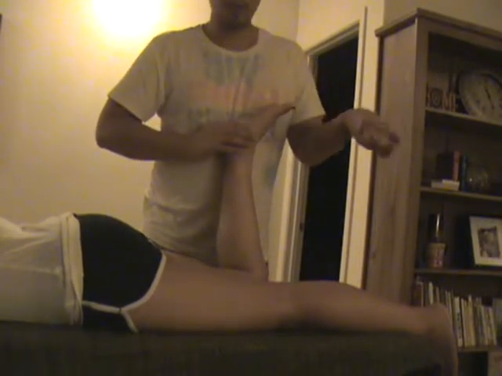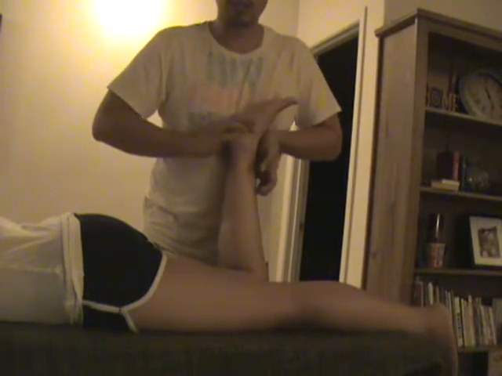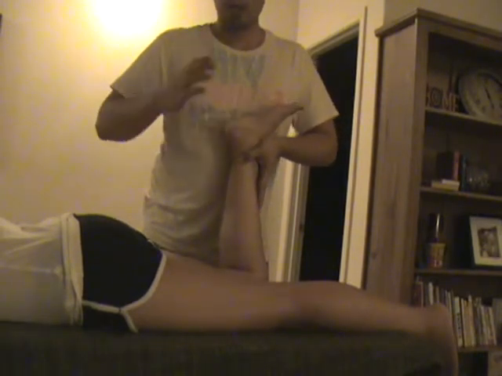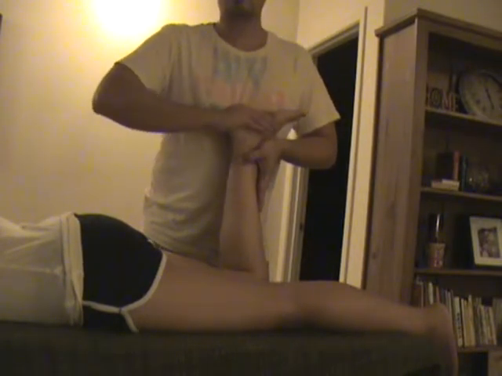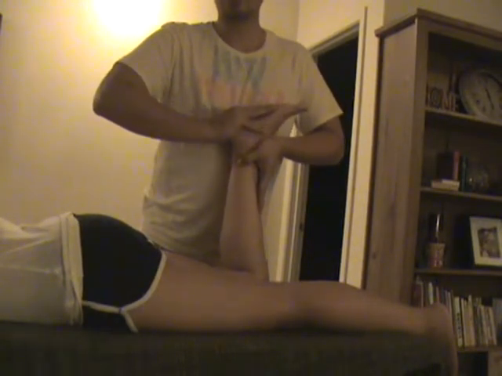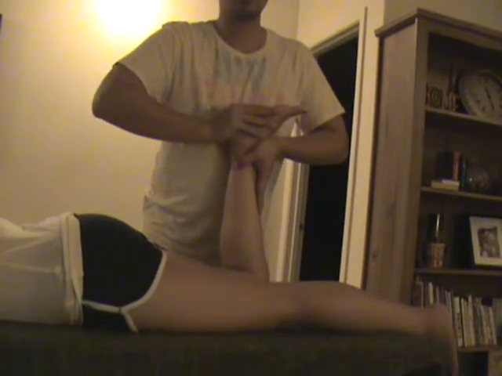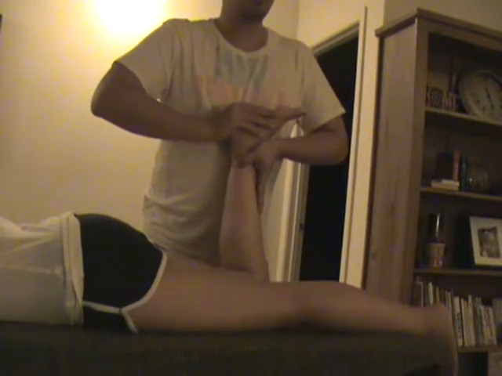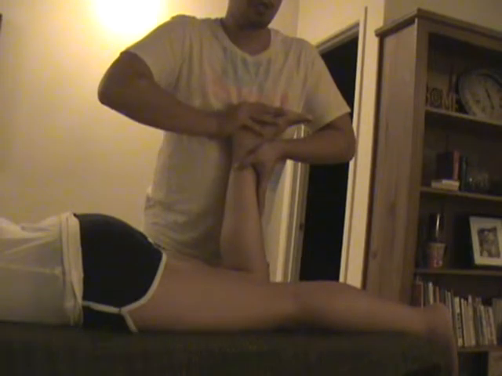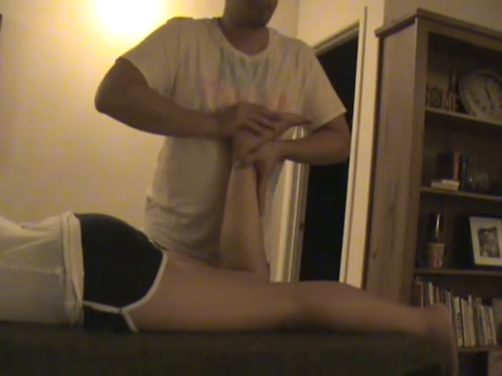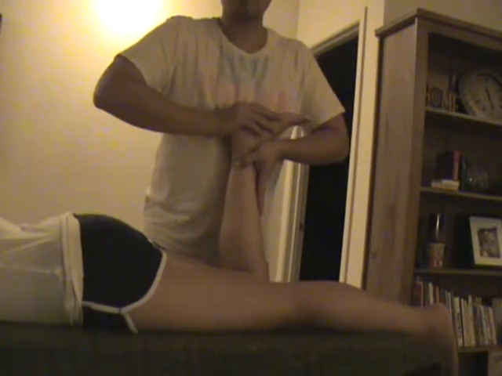So the heel of my left hand here is resting against the talus, and my web space, or the heel of my right hand, will be resting against the calcaneus. So same thing, grade 1 will be oscillation, grade 2 will be resistance free, large amplitude, grade 3 will be to the end range and large amplitude, and grade 4 will be to the limit and small amplitude.